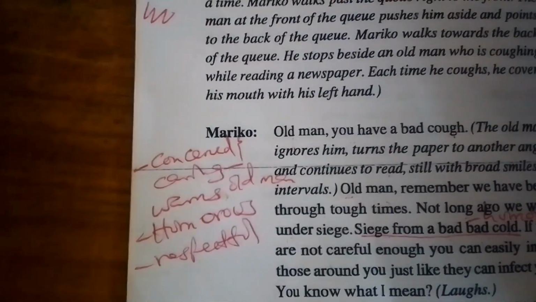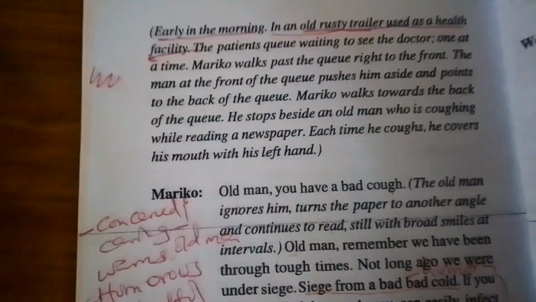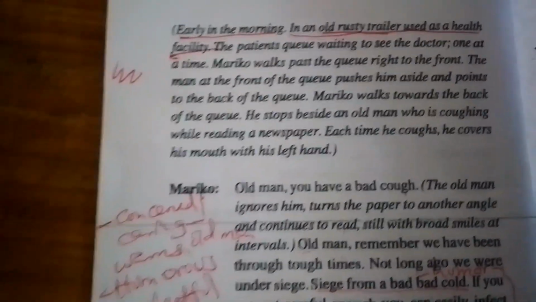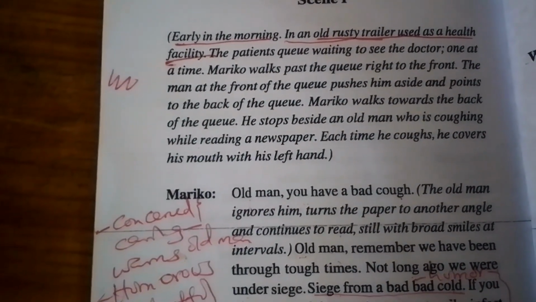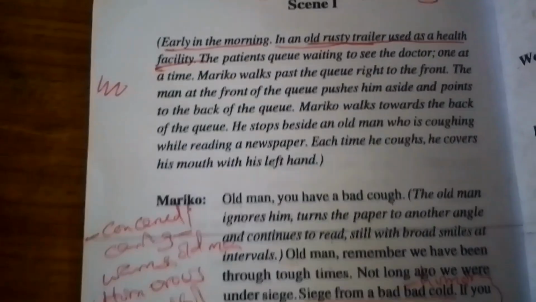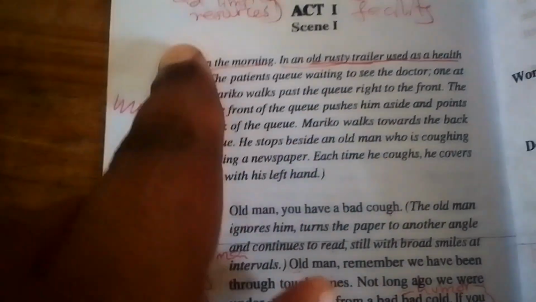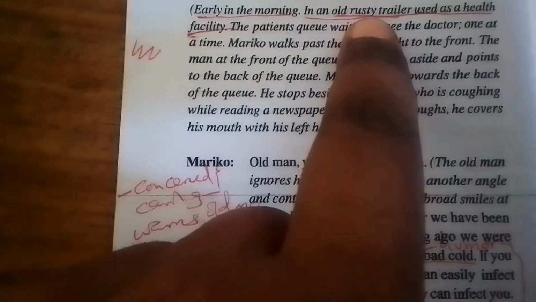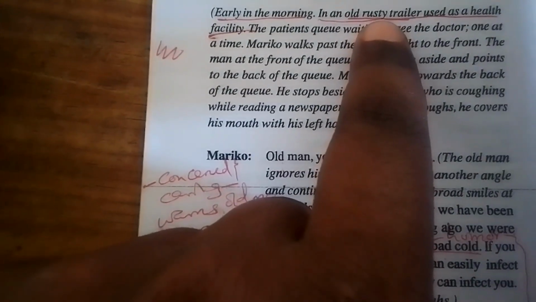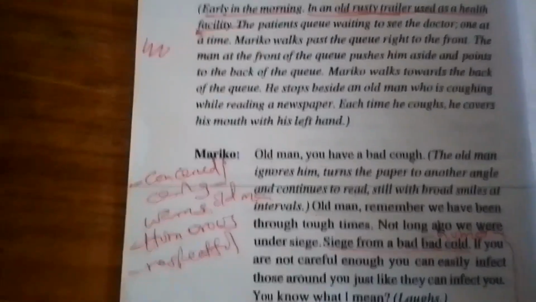Then we shall check the setting. It is early in the morning inside an old rusty trailer that is being used as a health facility. It is visible here. Normally we shall get the setting from the stage directions. And when you're talking about setting, you can talk about time setting and place setting.